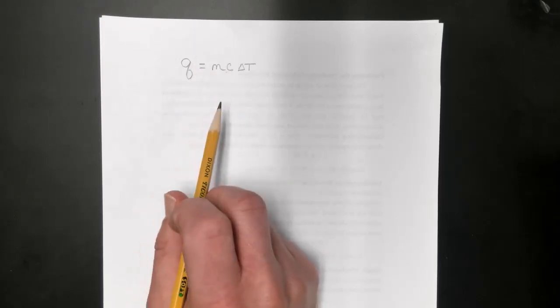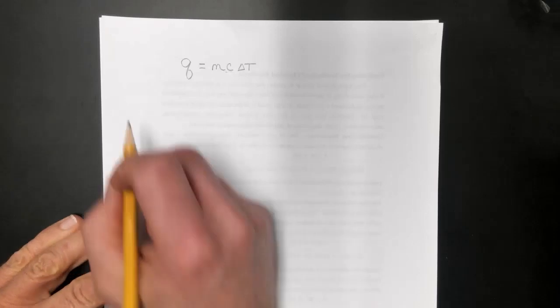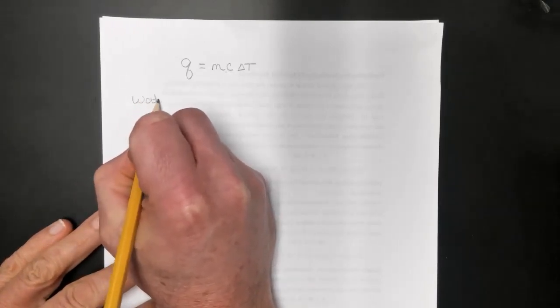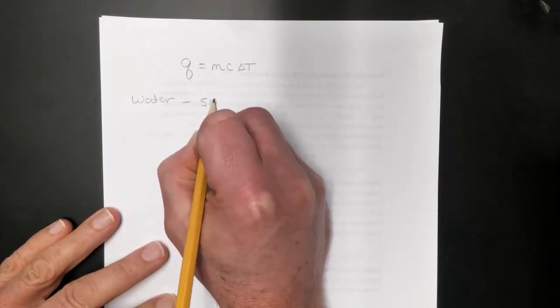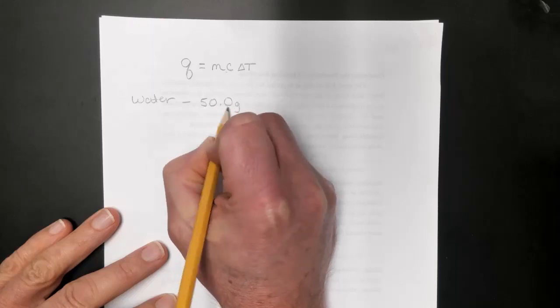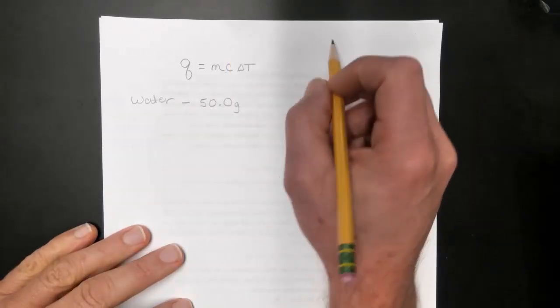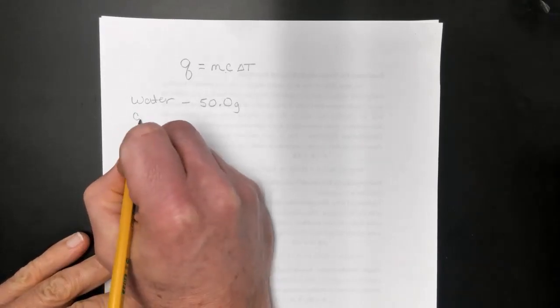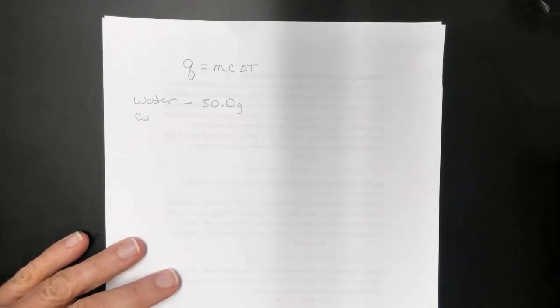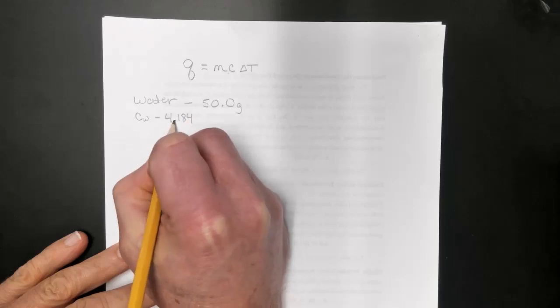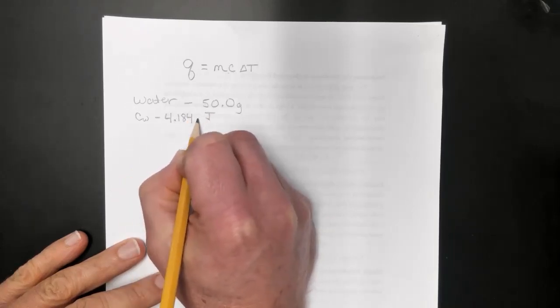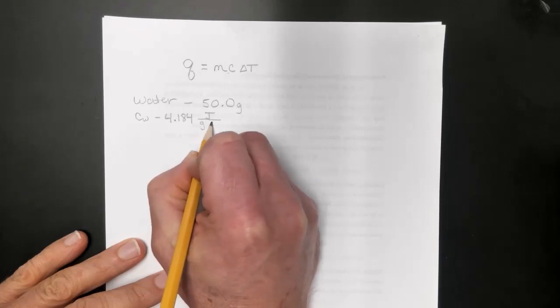Let's use this calculation real quick. So let's say that we have some water, and the mass of the water is 50.0 grams. We know the specific heat of water. I'll just call it C sub W, the specific heat of water. That is 4.184 joules per gram per degree Celsius.